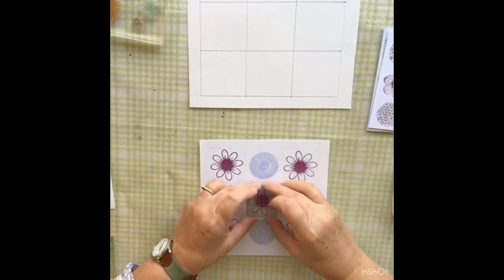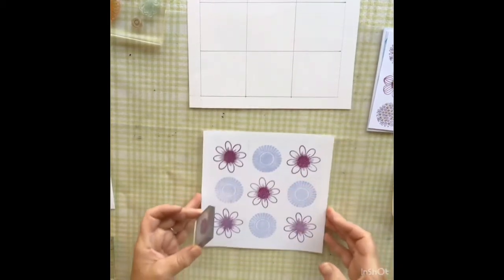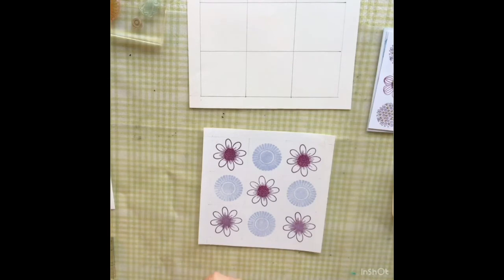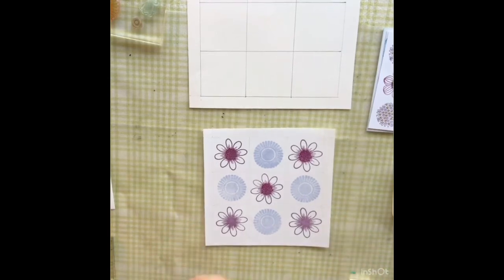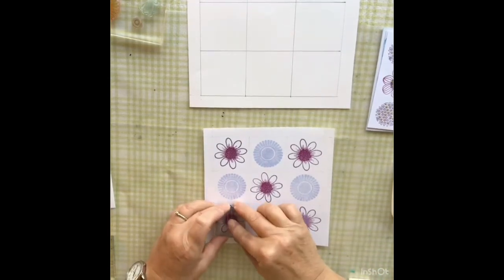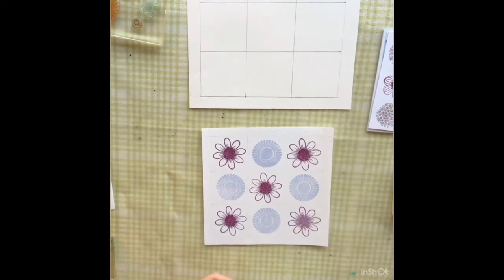Oops, I put it in the wrong one then. Not to be recommended. But that's really starting to look very attractive now.